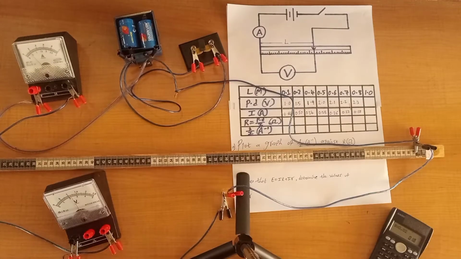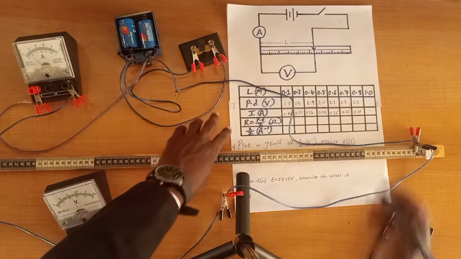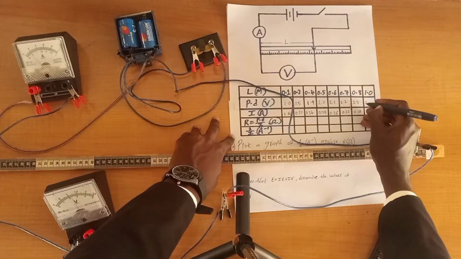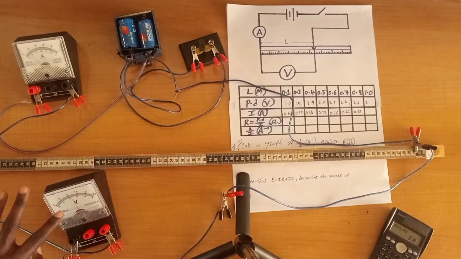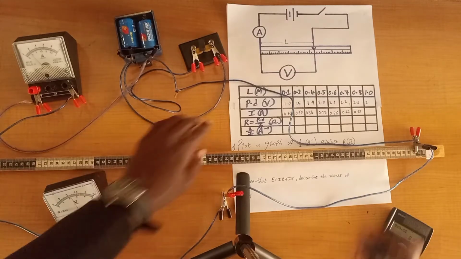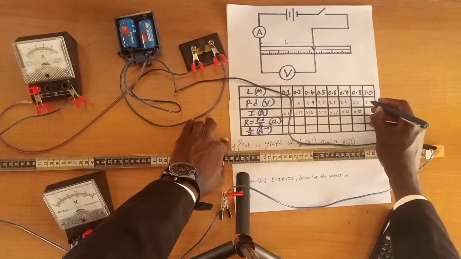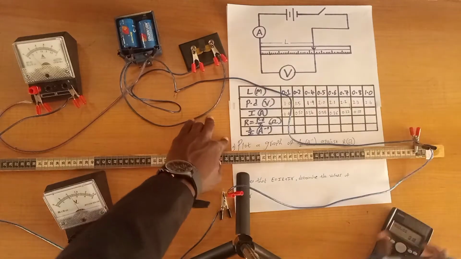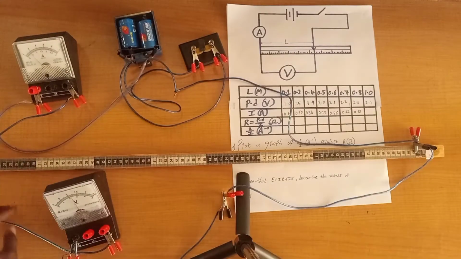So for the voltmeter, we have 2.4. Let's confirm. This one is 2.4. Then for the ammeter, these ones are 8.